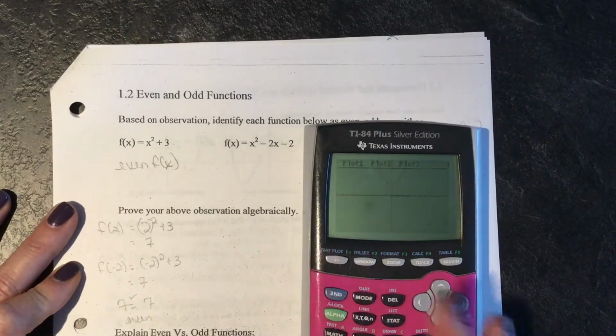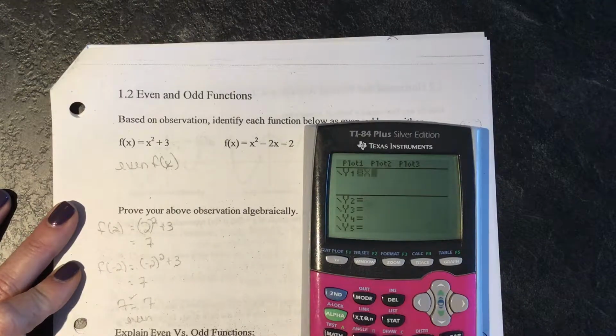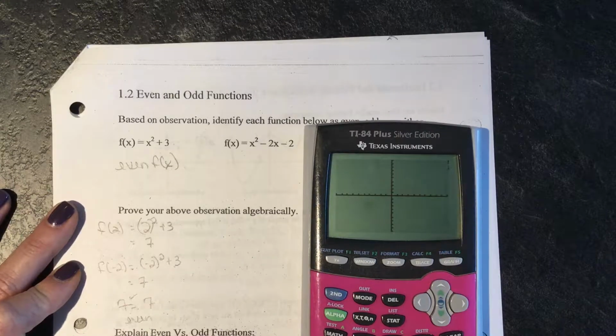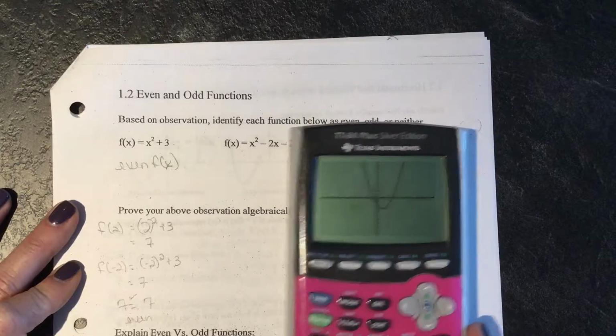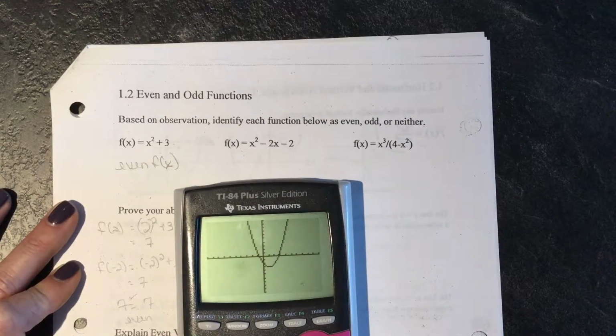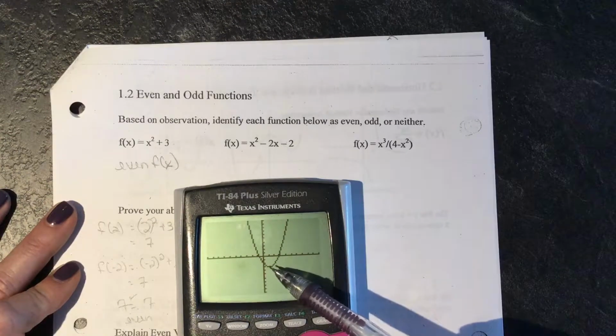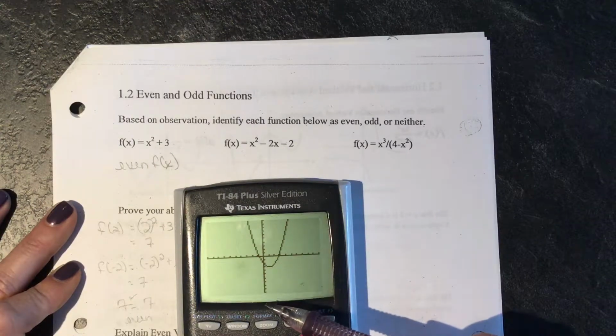The second one, let's type that one in. I get x squared minus 2x minus 2. I'm going to graph that. And I see that I have another parabola. So if you were thinking all parabolas are an even function, well, this might just prove us wrong.